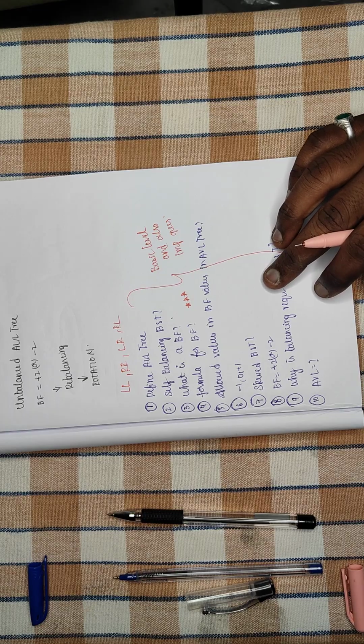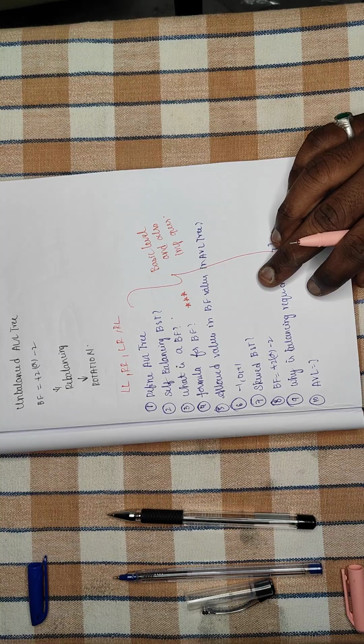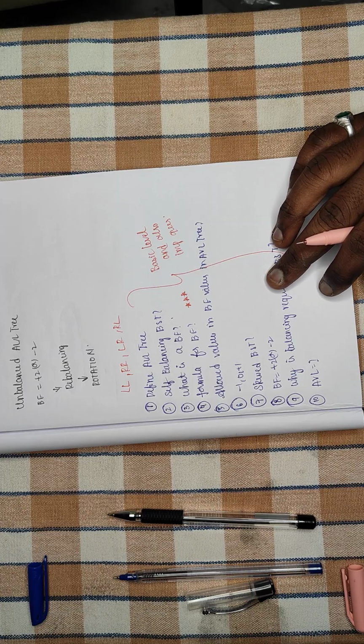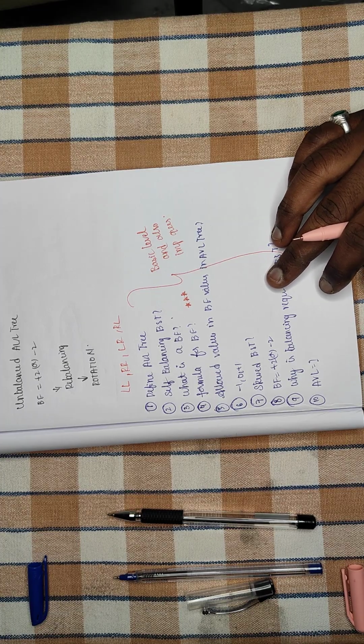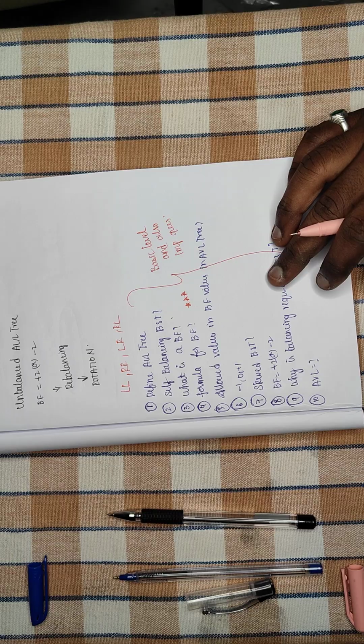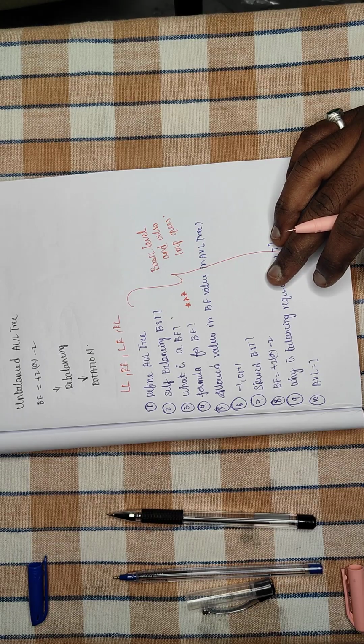So students, in today's class we started AVL trees from the absolute basics. We first revised BST, then we understood the problem with the skewed BST. After that we learned what an AVL tree is and why it's called a self-balancing binary tree. We also learned the most important concept, balance factor. Balance factor equals height of left subtree minus height of right subtree. The allowed values are -1, 0 and +1. If the balance factor becomes -2 or +2, the tree becomes unbalanced and rebalancing is required.